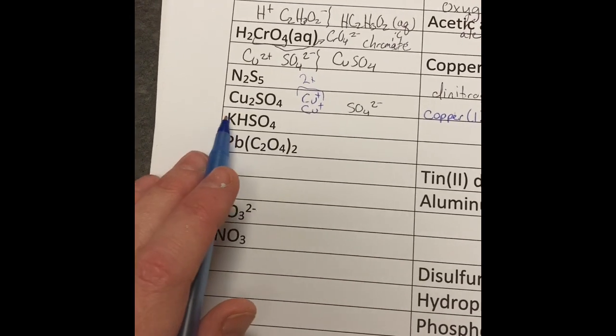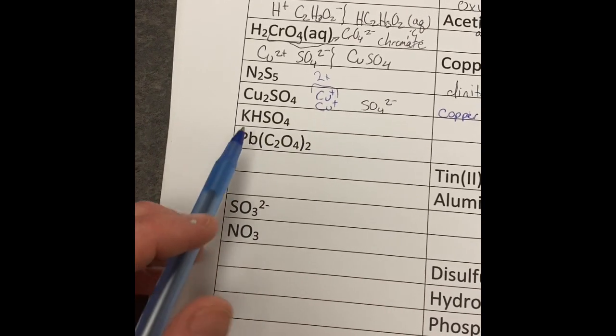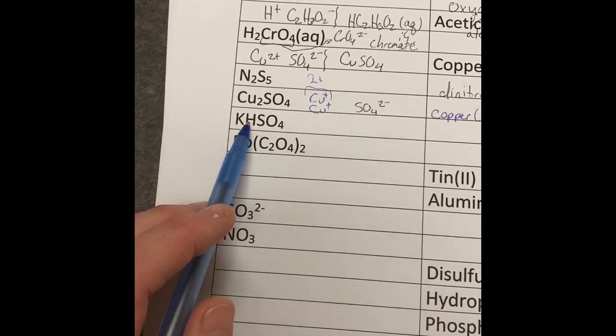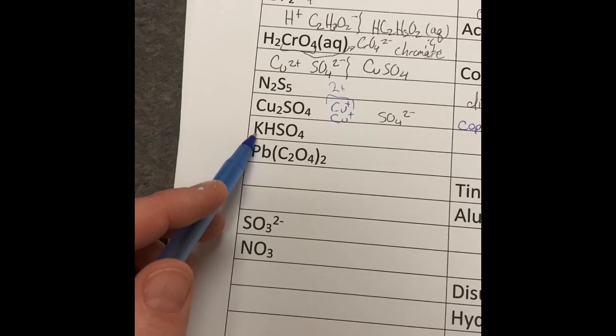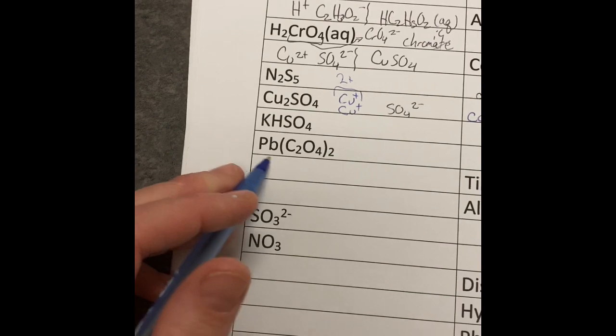And now we get to here. This is commonly mistaken as an acid. I noticed a lot of students saw this and thought, hey, there's an H, but is this thing starting with an H? The answer is absolutely not. Instead, it's starting with potassium. Potassium is a metal. That tells you that this is actually an ionic compound.